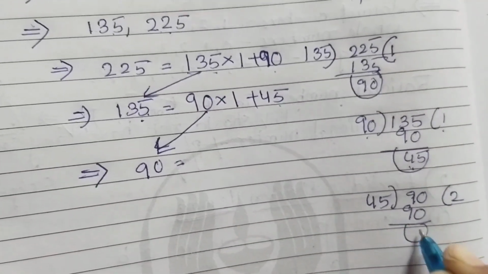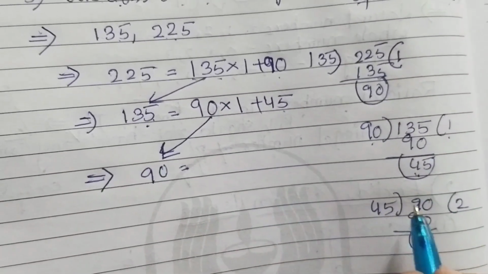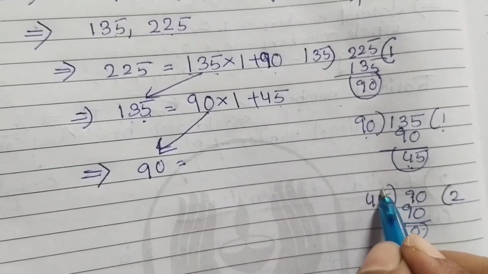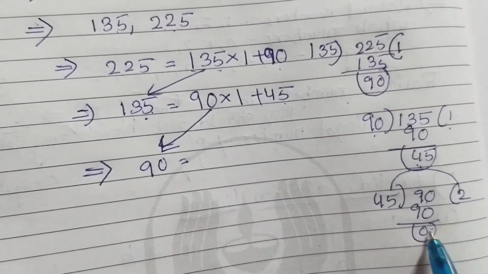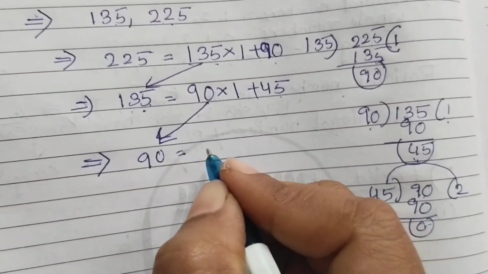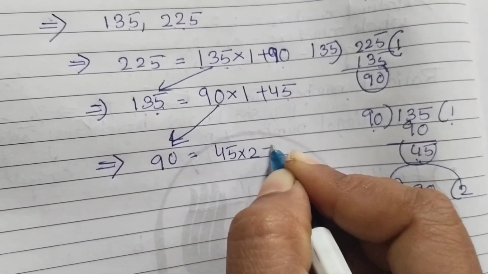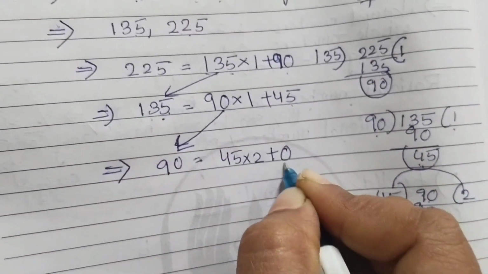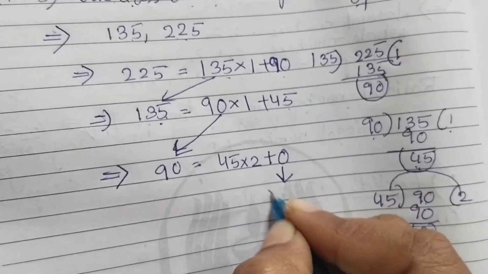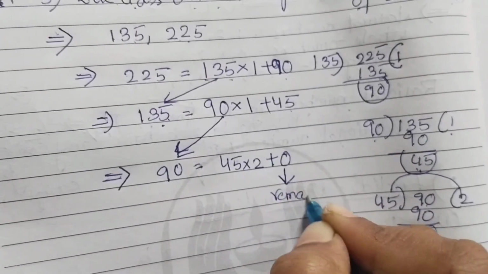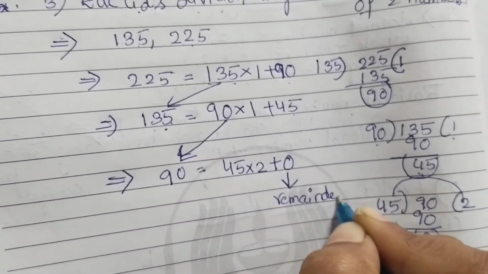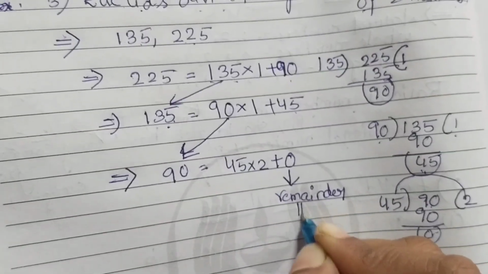The remainder is 0. So how should we write 90? Divisor into quotient plus remainder. The divisor is 45, into 2 plus 0. Did we get the remainder 0? Yes. So we should stop the process here.